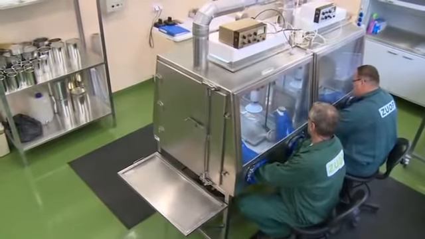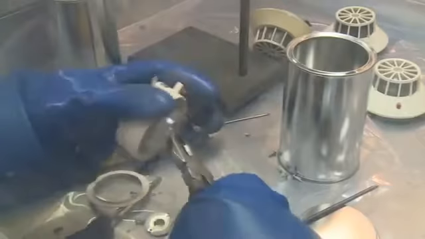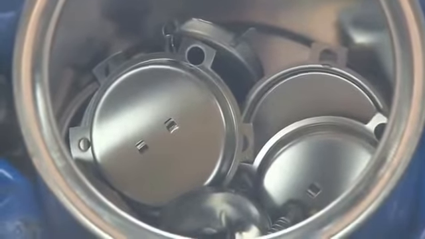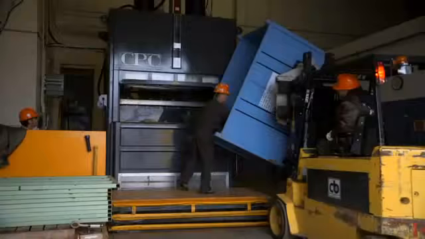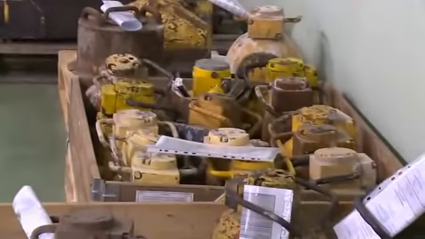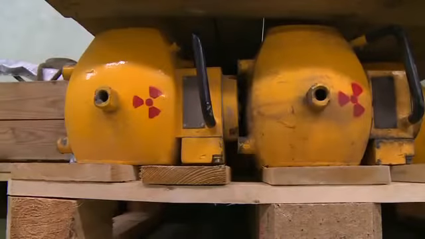Other waste forms need to be managed for radioactive waste disposal. By volume, most radioactive waste has low levels of radioactivity. This includes the majority of the waste that comes from the routine operation of a nuclear power plant, and waste that's produced when medical and industrial devices that use radioactive sources are no longer needed.